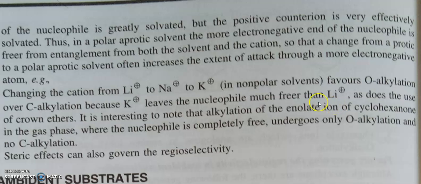My friends, all these topics are very important. The use of crown ether: just imagine the picture of a crown ether. It is interesting to note that alkylation of the enolate ion of cyclohexanone in the gas phase, where the nucleophile is completely free, undergoes only O alkylation and no C alkylation.